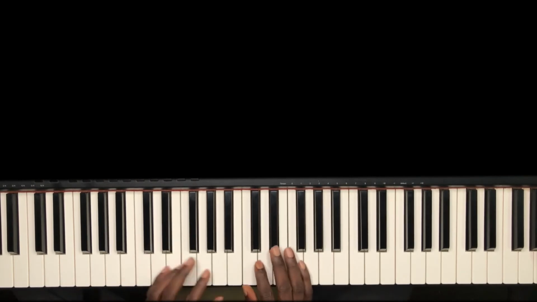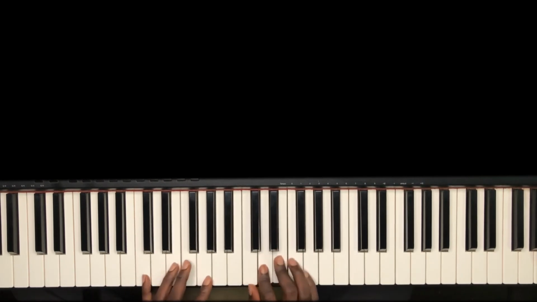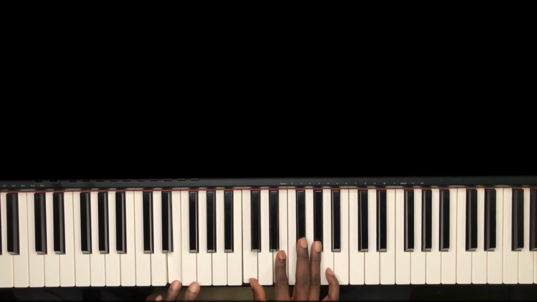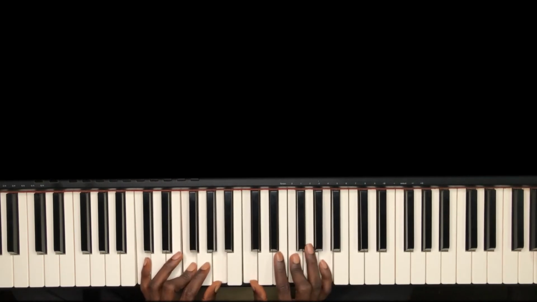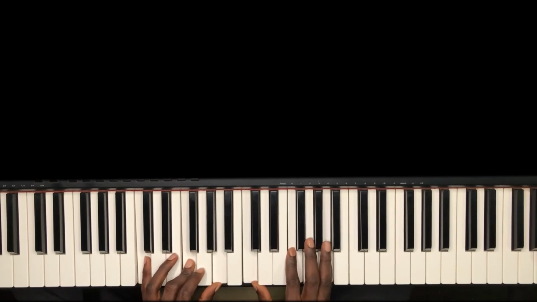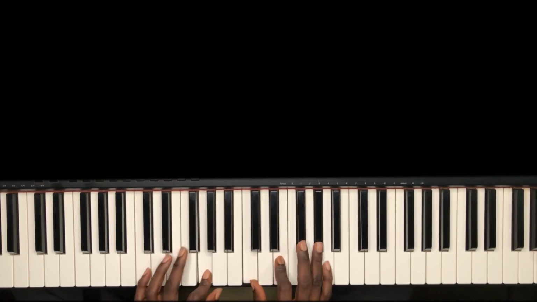Another example is where we go from a major chord to another major chord, using it as a passing chord between a major chord and another major chord. Let's say in the song "I Surrender All," all to thee, my blessed Savior. So all to thee, my blessed. Did you see that?